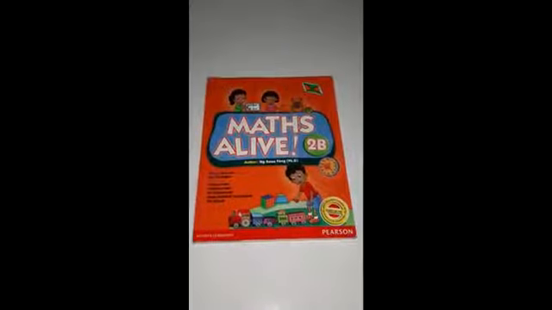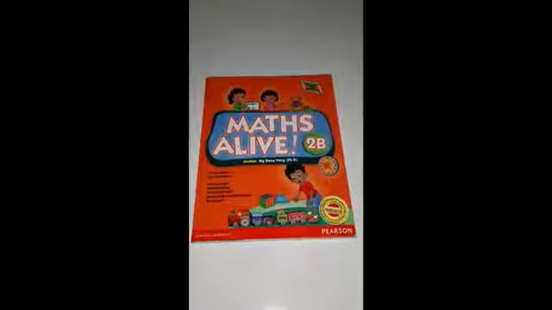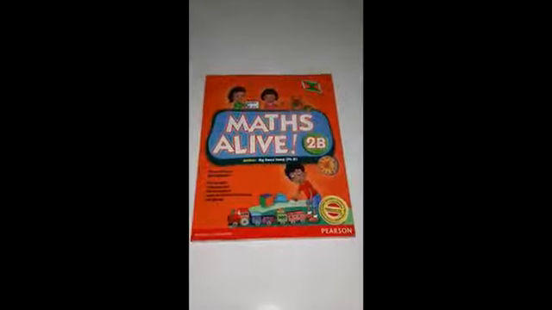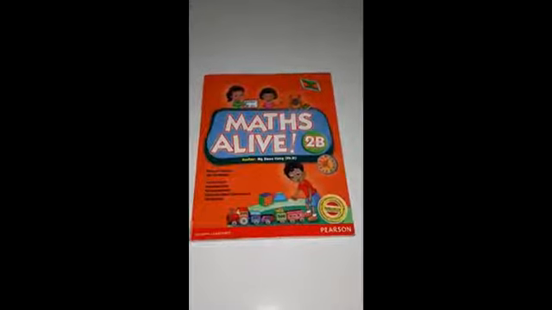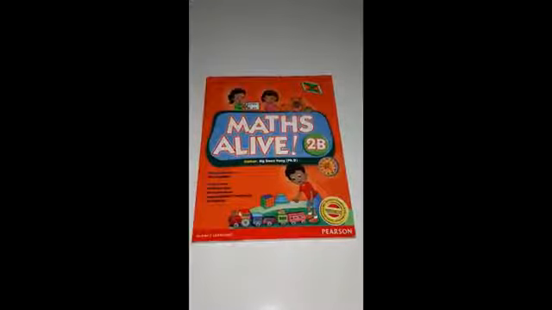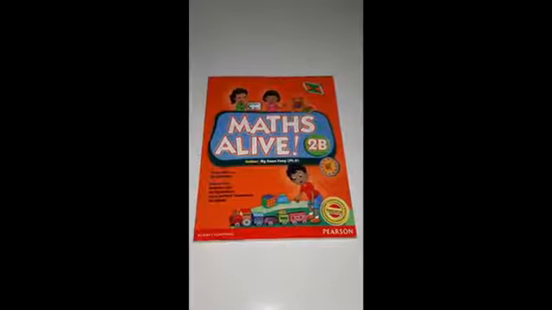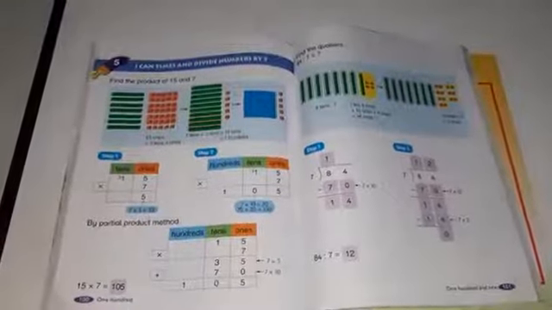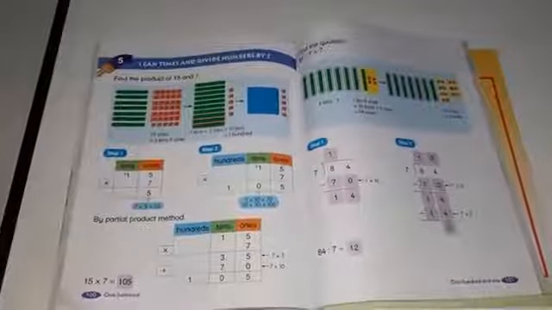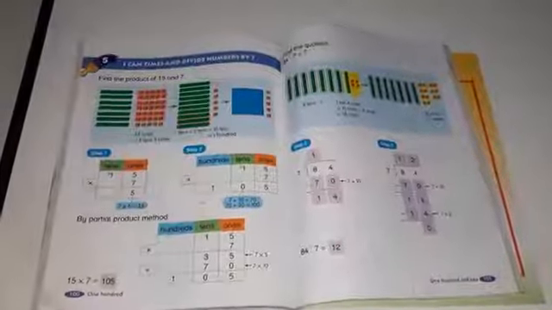So today we will learn about global maths from page 100 about times and divide numbers by 7. Are you ready? So let's start. On page 100 and 101, we will learn about how to find the product of 15 and 7 and then find the quotient of 84 divided by 7. So let's start with times first.